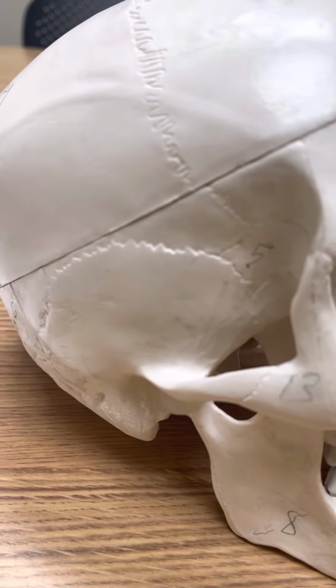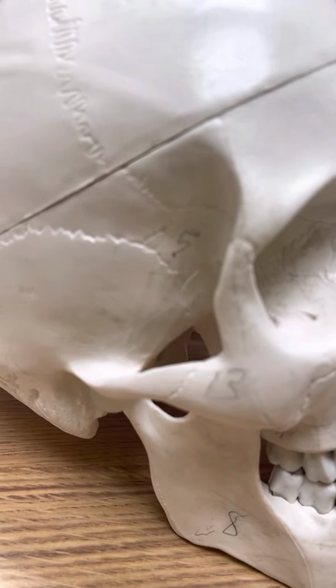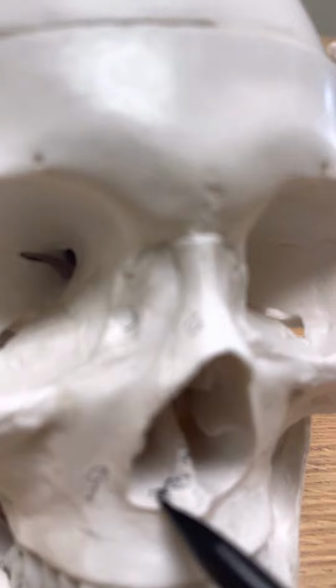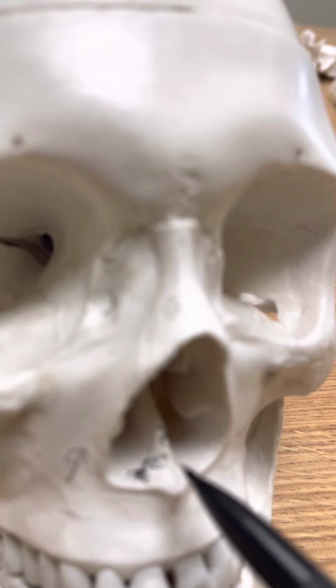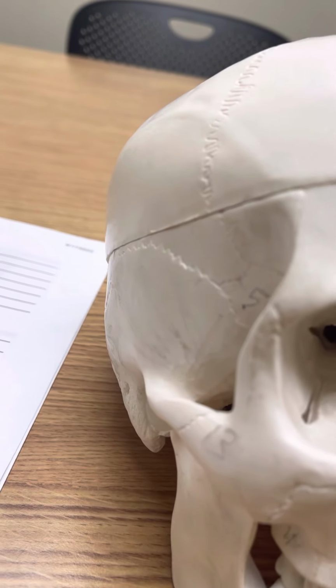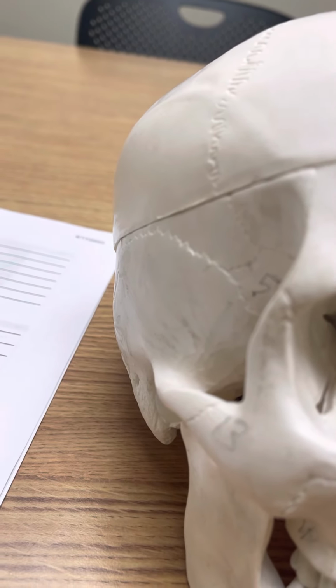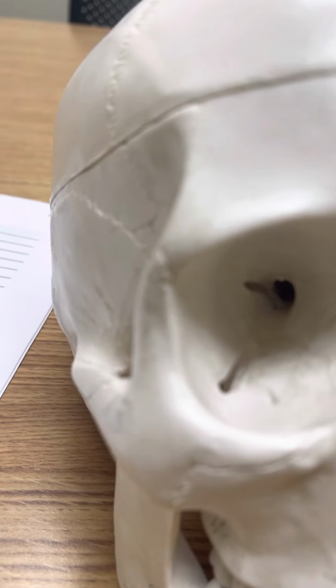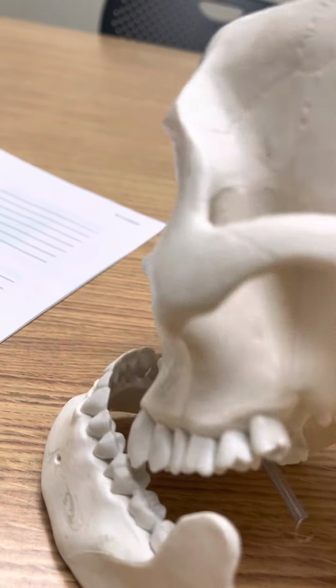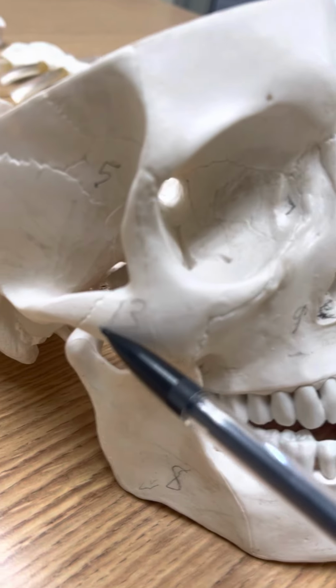Next we have our vomer bone, which is right here inside the nose, and then we have our zygomatic bone, which is going to be, let's see if I can find it here, right here, the zygomatic.